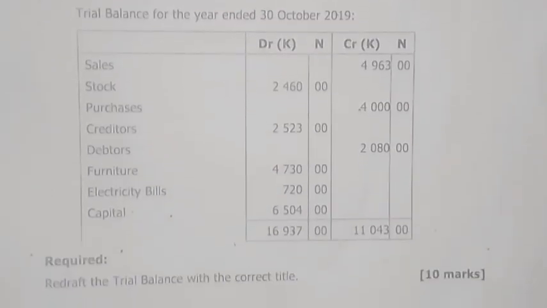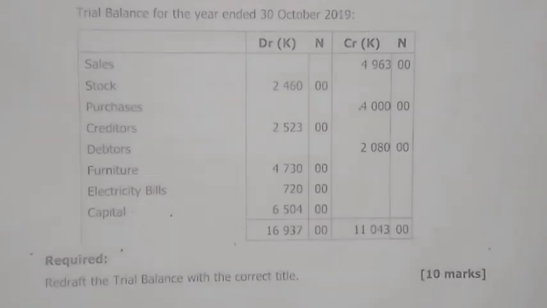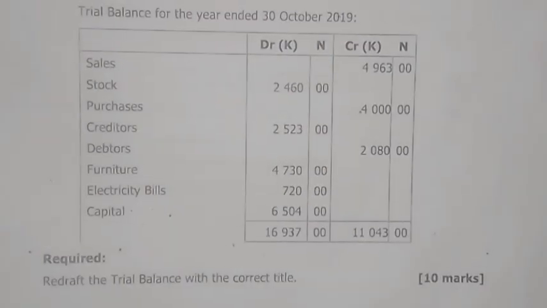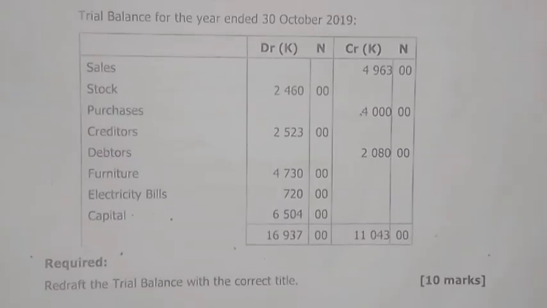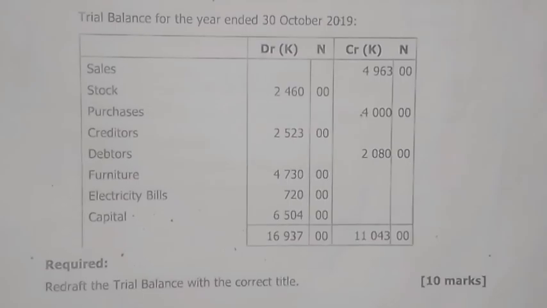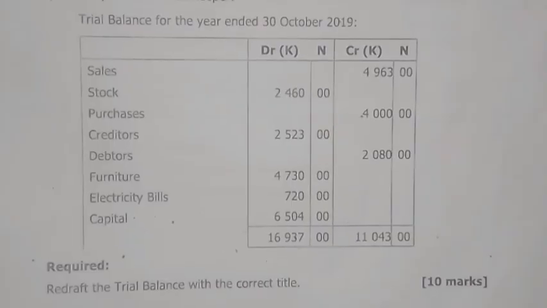Now what you can see from this part is that the question says record, redraft the trial balance with the correct title. Okay, so you start with the title. Okay, we have to know that the trial balance comes with a title. Okay, so now let's see how we can go about that one.